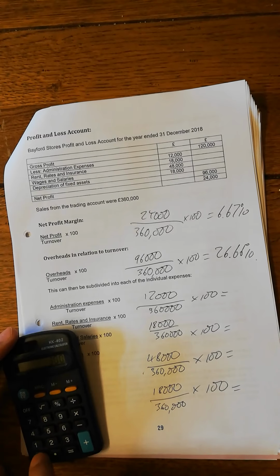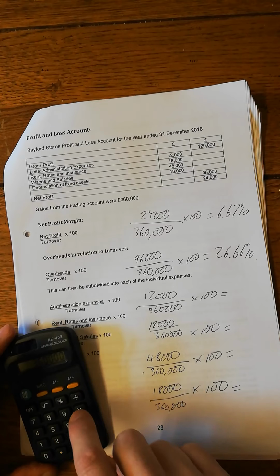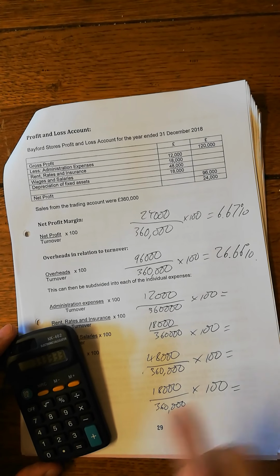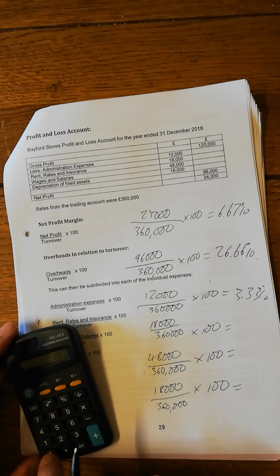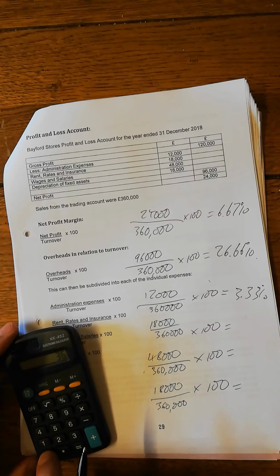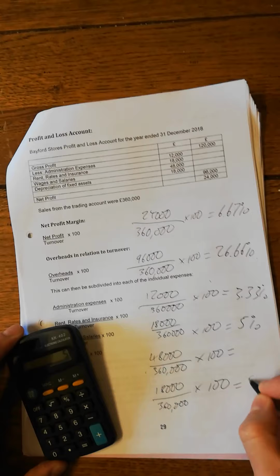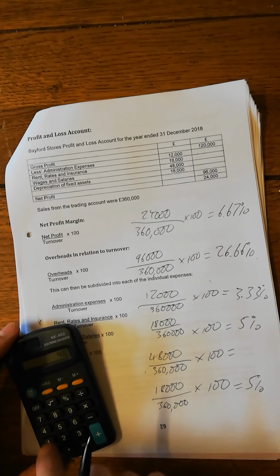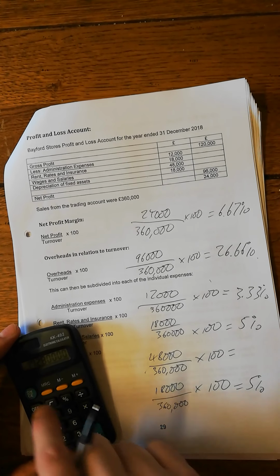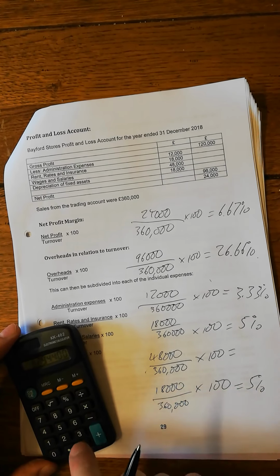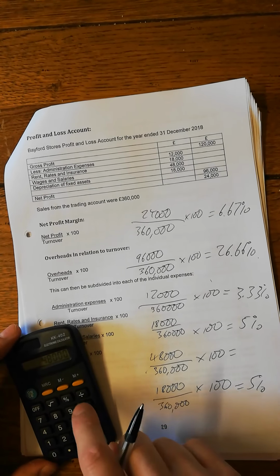I'll just pause it and then do it and see if you got the same as me. So we've got 3.33%, 5%, so the top one and the bottom one are both going to be 5%, and then 48,000 divided by 360,000 times by 100.